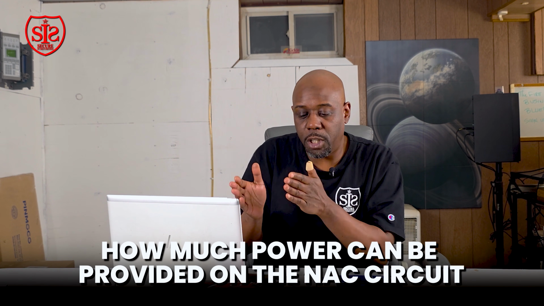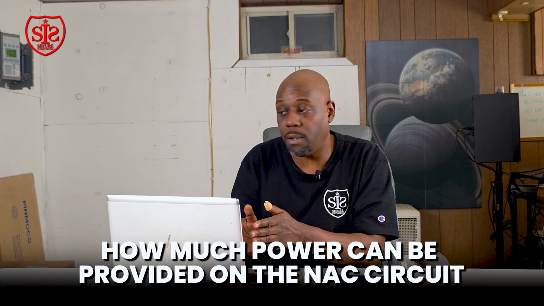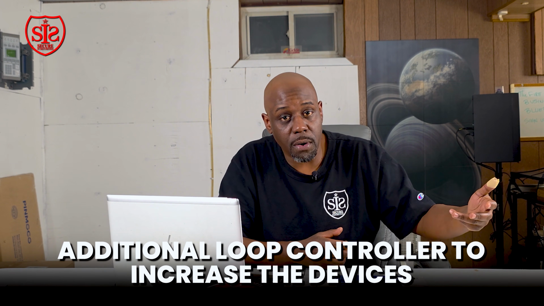So you would have to be able to do a little bit of math if the math is not already done, but you would have to know how much power can be provided on a NAC circuit, whether it be 3 amps, 5 amps, a half an amp, whatever the requirements are for your particular fire alarm panel. Maybe you have to add additional power to increase the power, or you may have to add an additional loop controller to increase the devices that you may have to add to the system. So it's your job to know what the capacity is that you're actually physically working on currently.